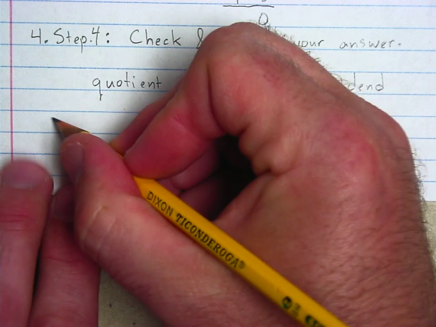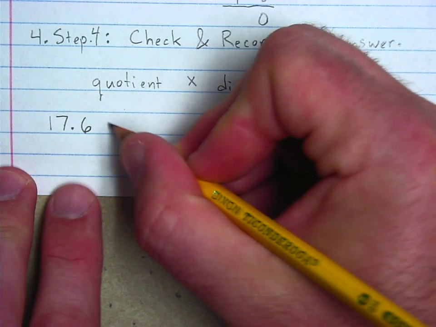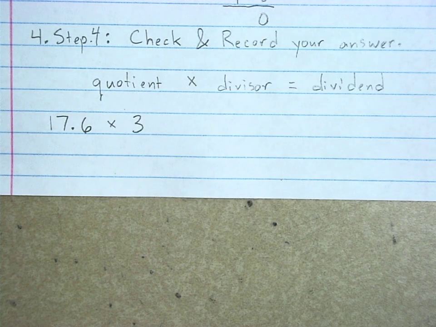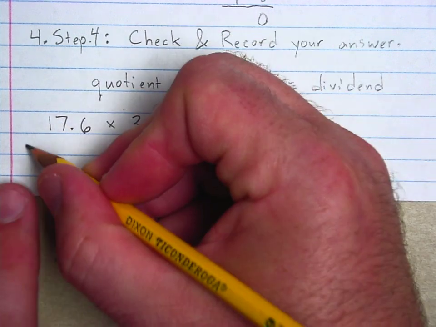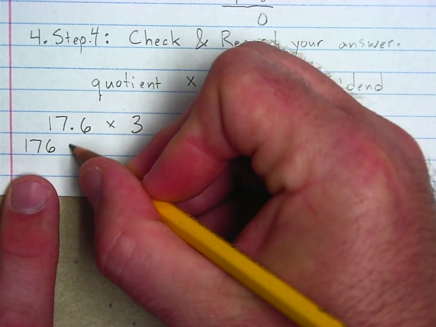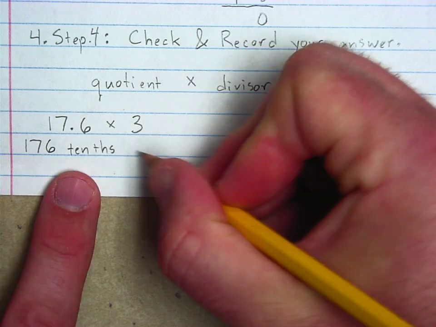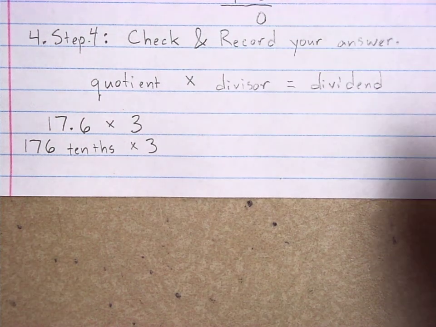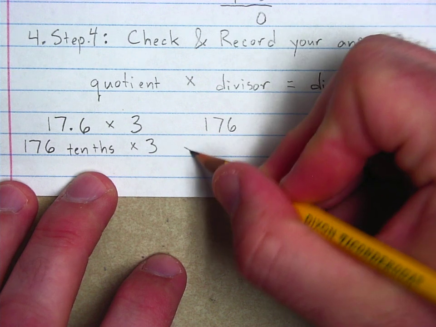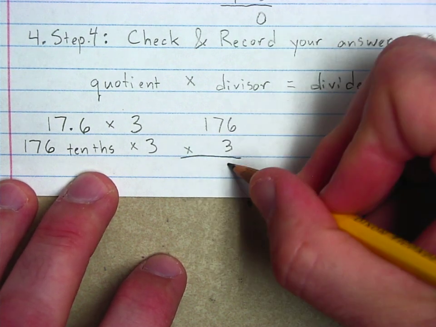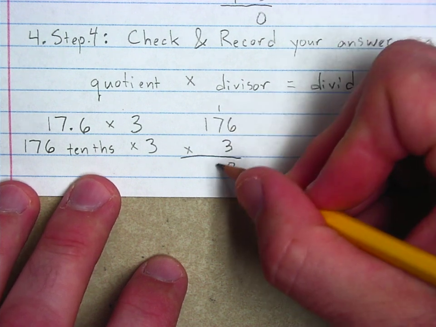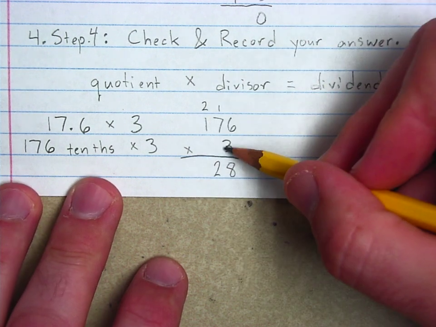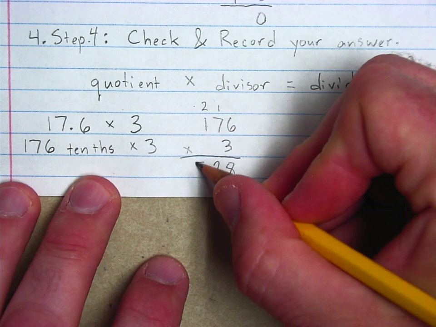Okay. So 17.6 times 3. Now, if you want to think about this as 176 tenths times 3, 176 times 3, 3 times 6 is 18, carry the 1. 3 times 7 is 21, 22, carry the 2. 3 times 1 is 3, 4, 5.